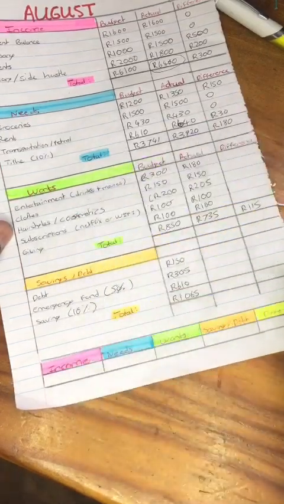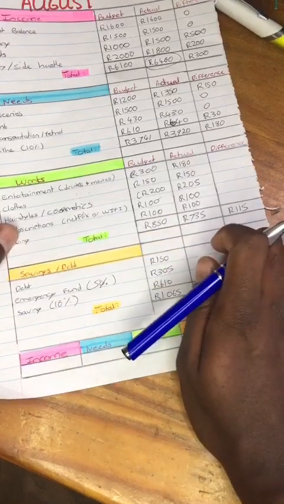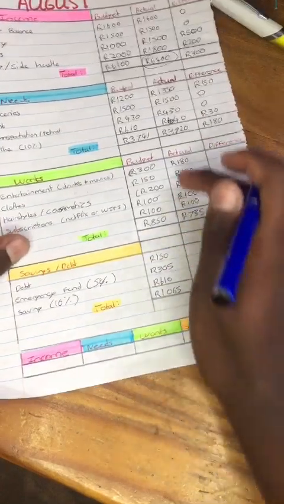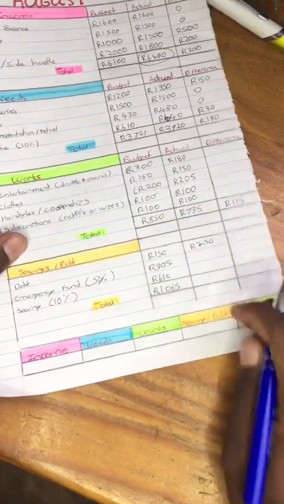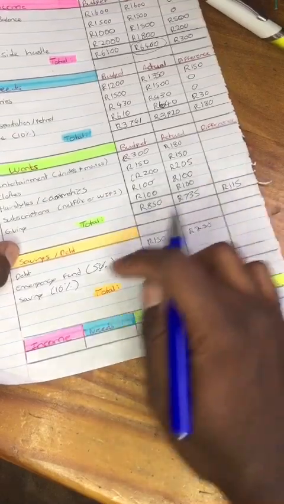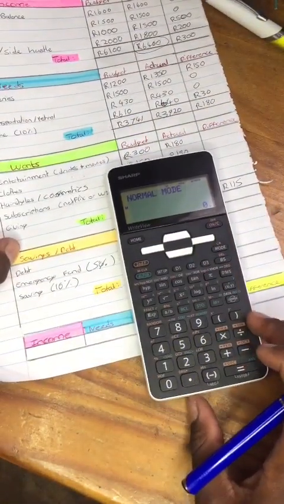So our estimated amount is 1,065. Now the actual amount: since you have extra cash, you decide to speed up how you pay your debt. You add an extra 100, which is 250 instead of the 150, and then your emergency fund, the 5% of 6,460.